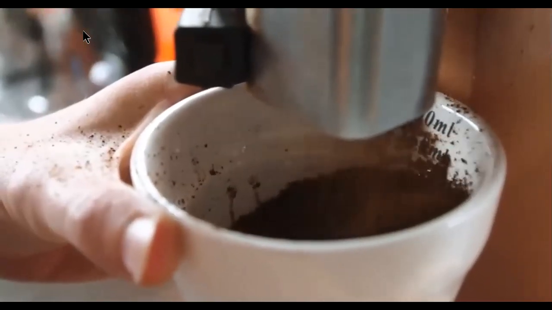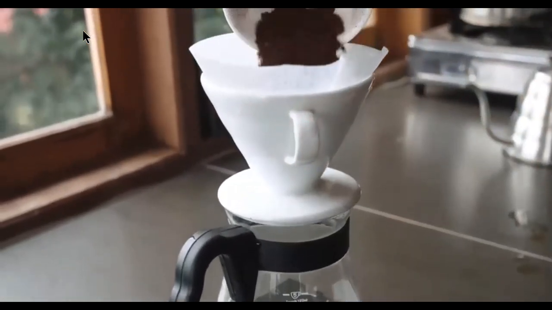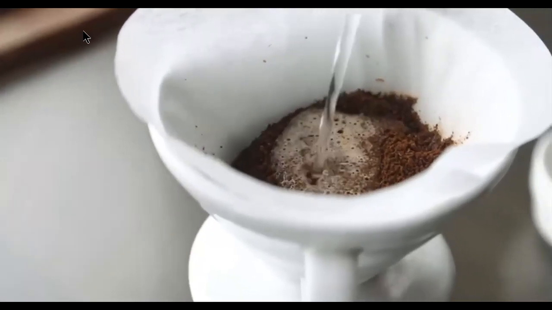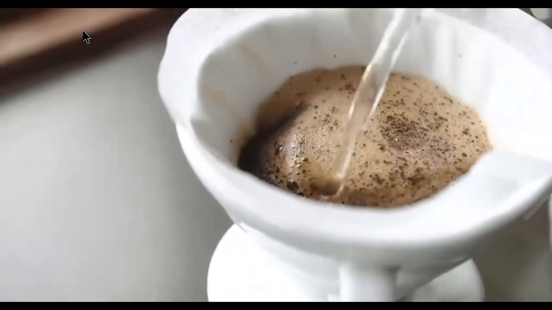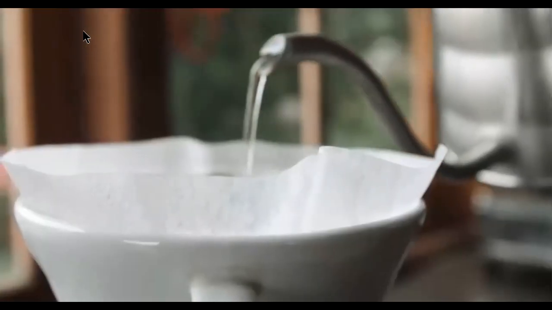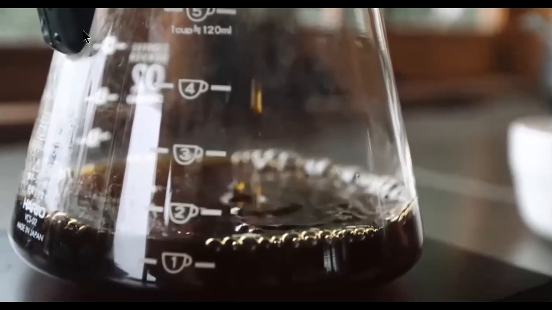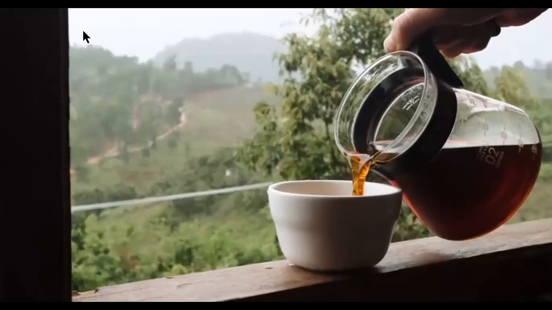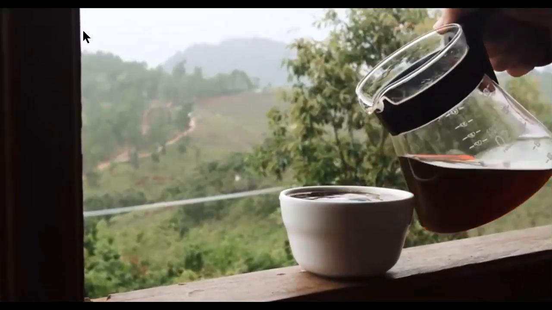And the coffee beans will be ground into powder, to make it easy for us to make a coffee drink. And we can drink the coffee.